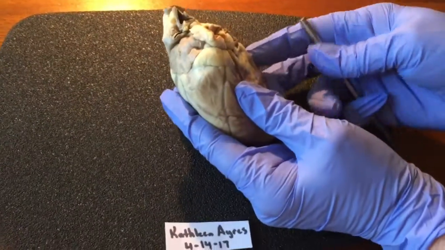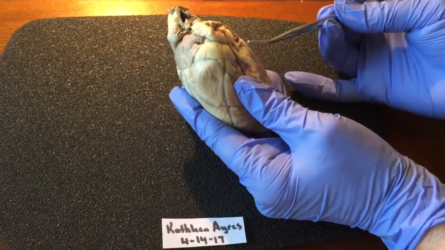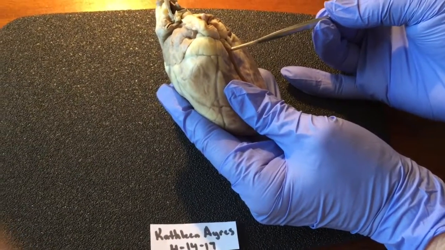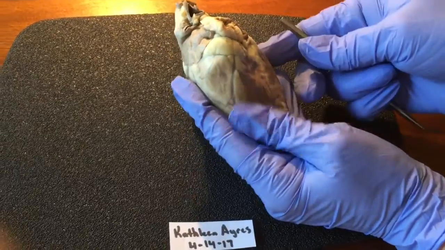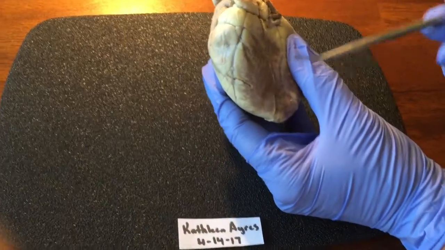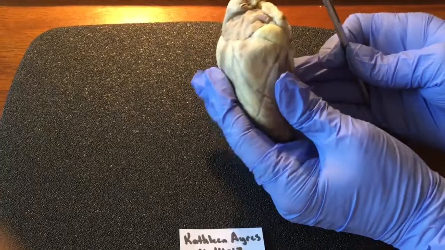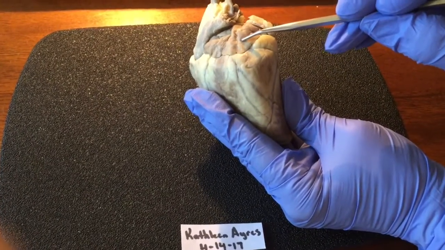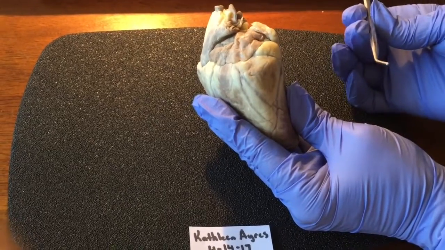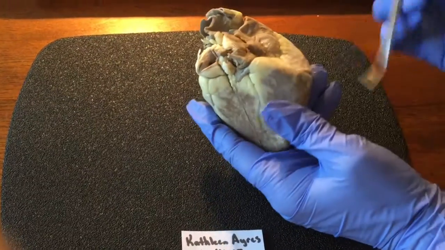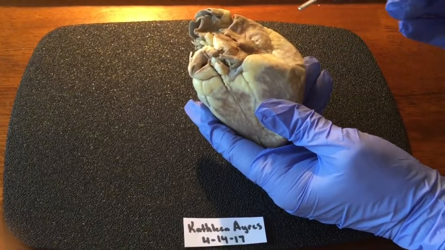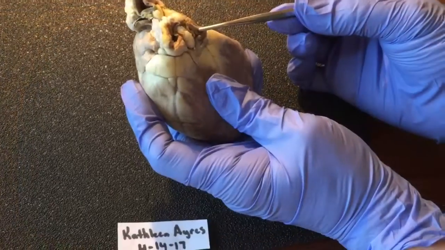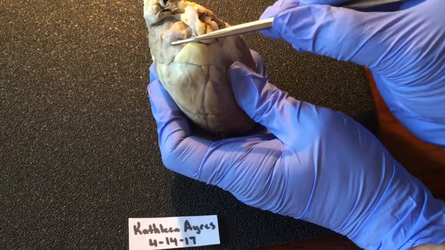Dissection of my sheep heart. The pericardium or epicardium, the apex, the right atrium, which is deoxygenated, and the left atrium, which is oxygenated. The left auricle, the right auricle.